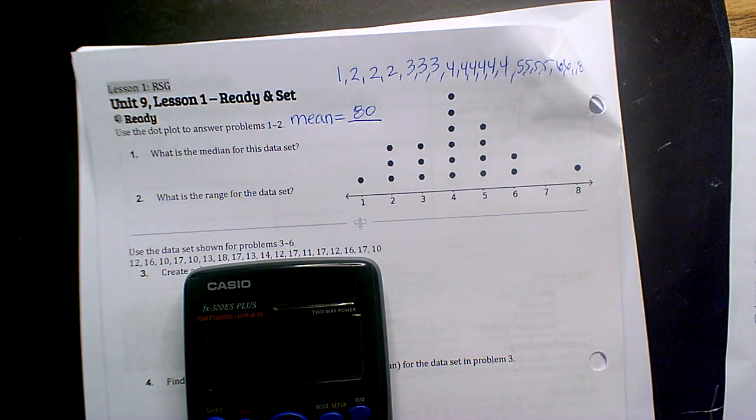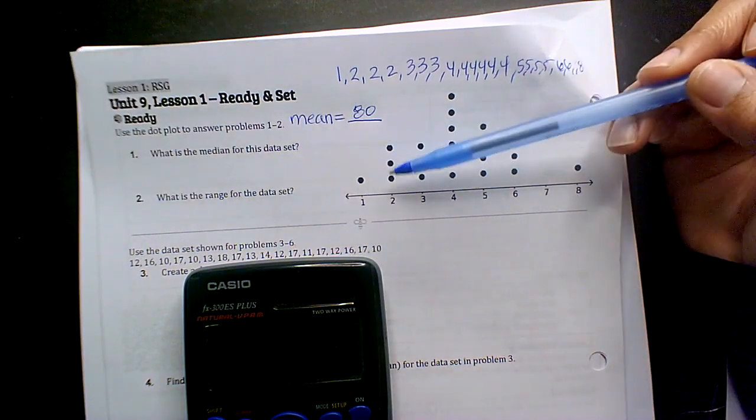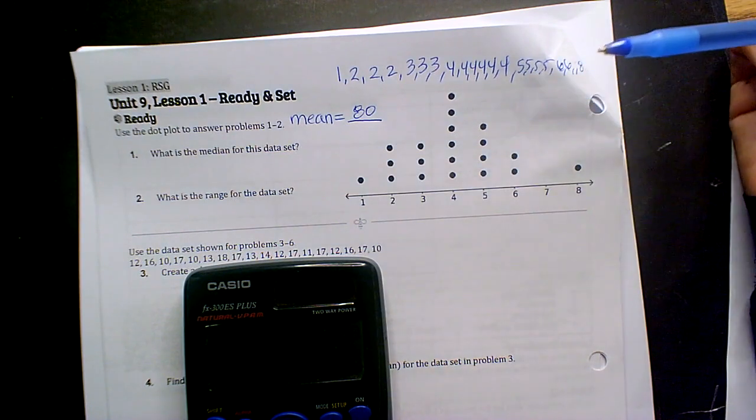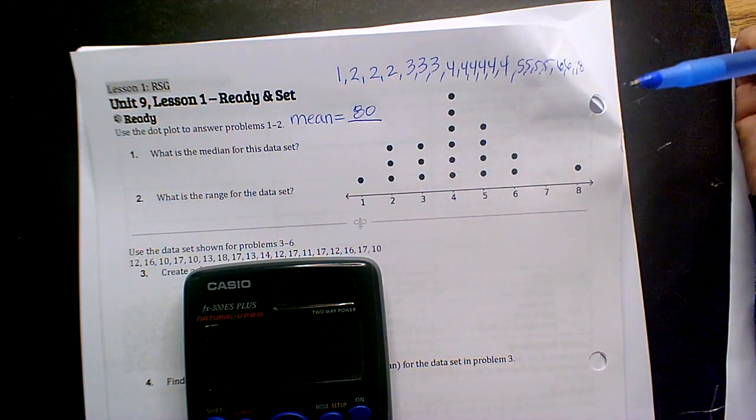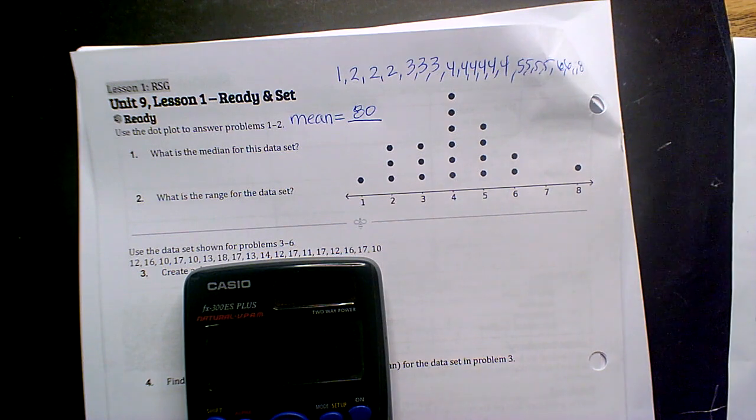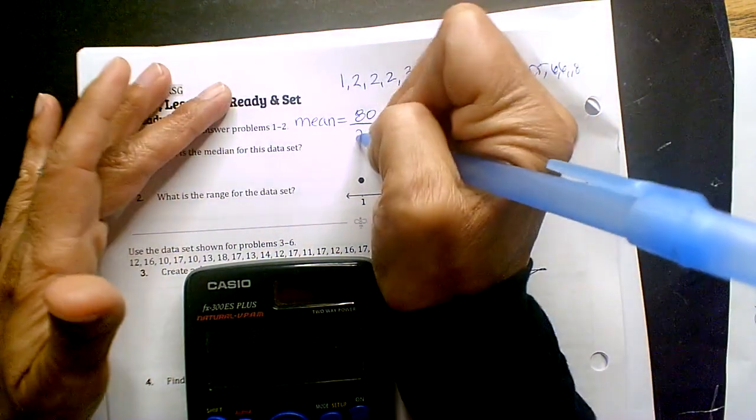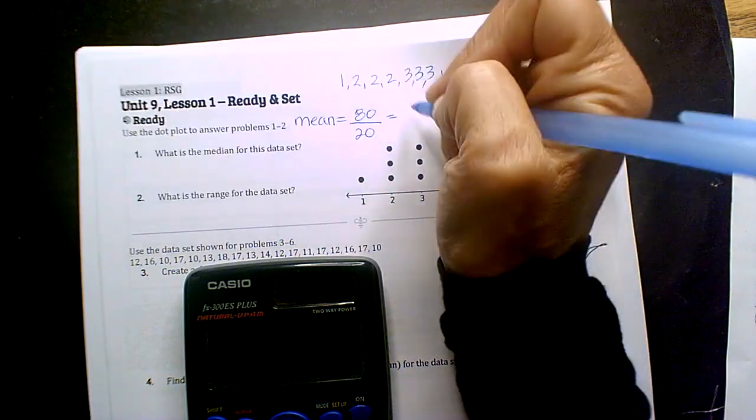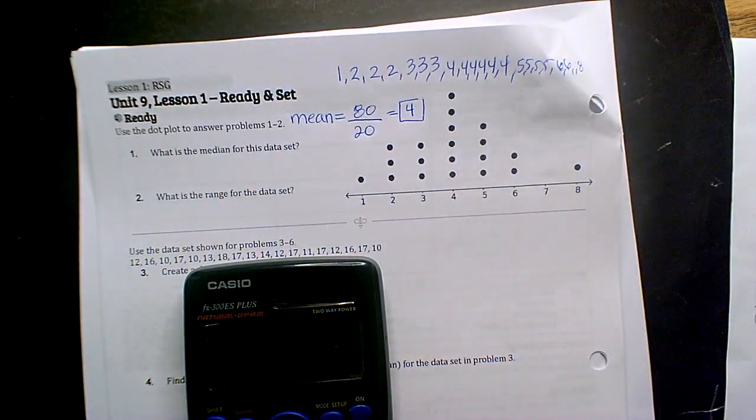How many values are there? Let's go 1, 2, 3, 4. Yeah, it's okay to be off one. So it's 20. There are 20 values. So what's 80 divided by 20? So the mean is 4. On average, the average is 4.